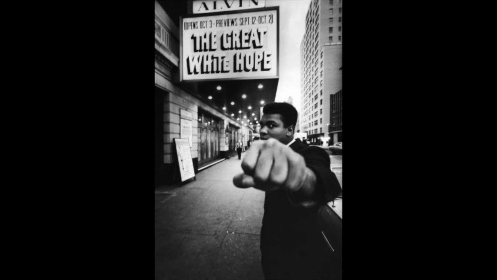And then the final photo is taken by Bob Gamel, who is one of my personal favorite photographers, and this is Muhammad Ali. And yes, he does follow the rule of thirds, right? Muhammad's face is in the second third line, but it also creates two focal points.